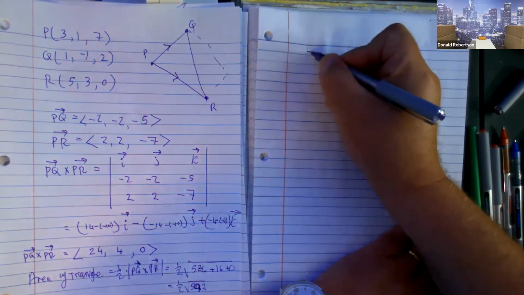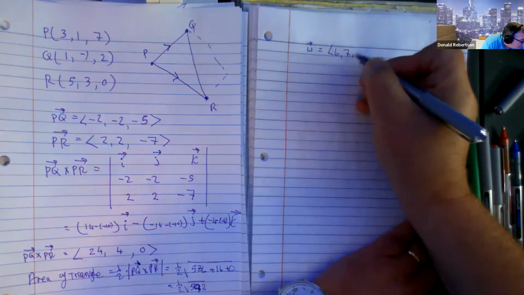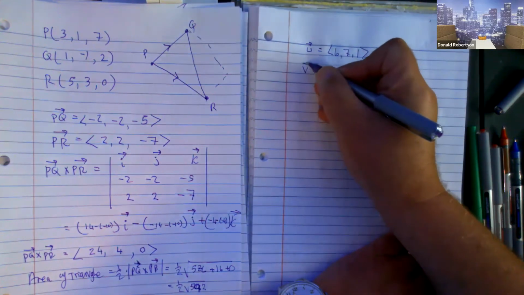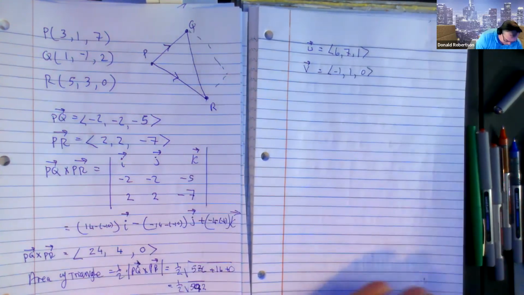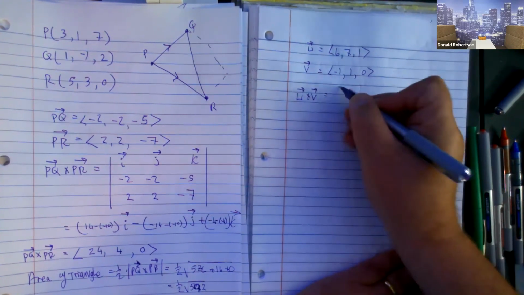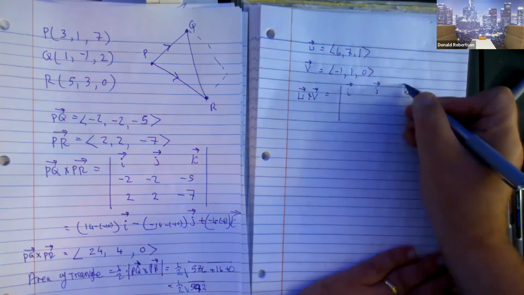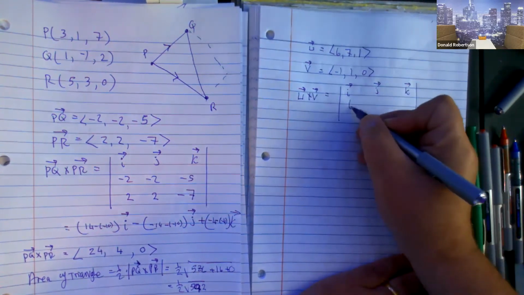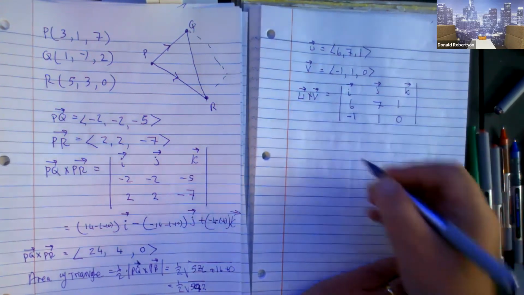So along those same lines, I'm going to call the first vector U, and it was 6, 7, 1, and the second vector V is -1, 1, 0. And I'm going to find their cross product in the usual way. So I have an i, a j, and a k. And I have 6, 7, 1, and I have -1, 1, and 0.